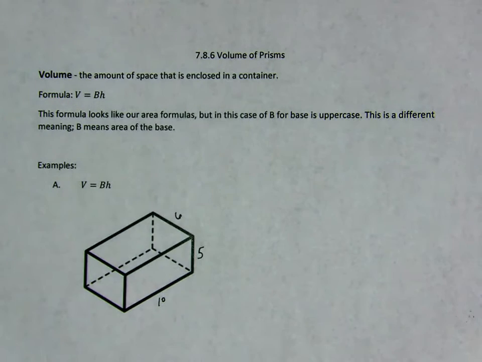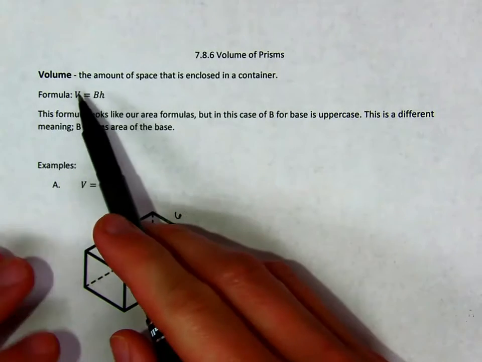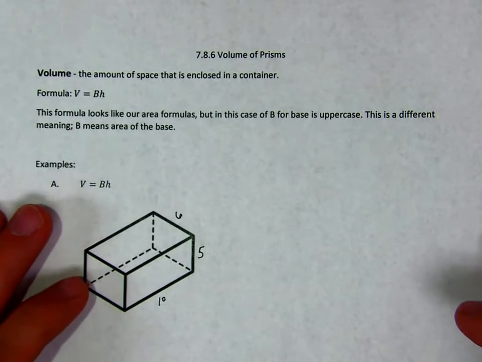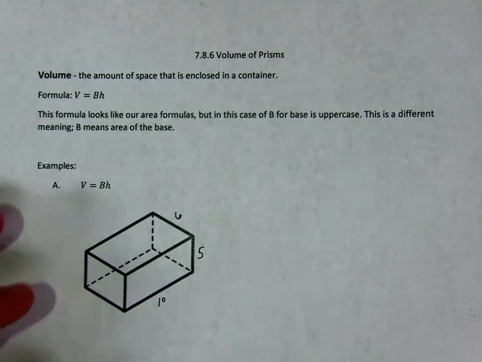Alright, today we're going to talk about volume of prisms. There are different kinds of prisms. Two examples we're going to see today are a rectangular prism and a triangular prism. I define volume as the amount of space that is enclosed in a container. So we're trying to find the inside space in these prisms.